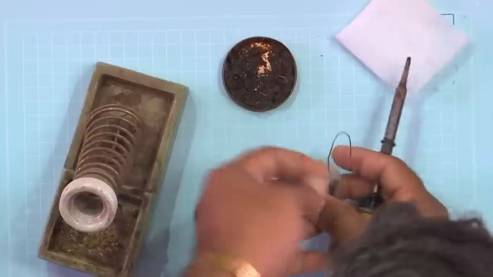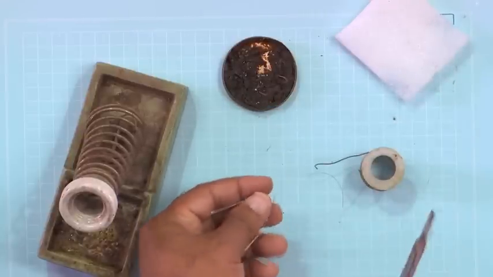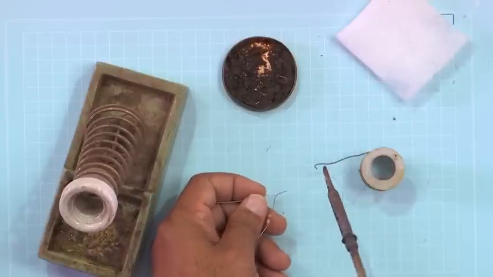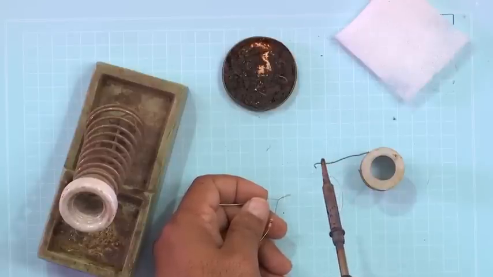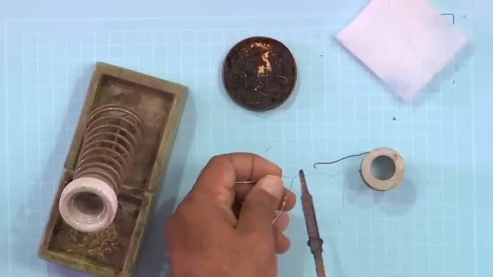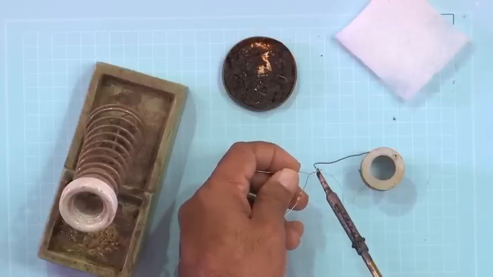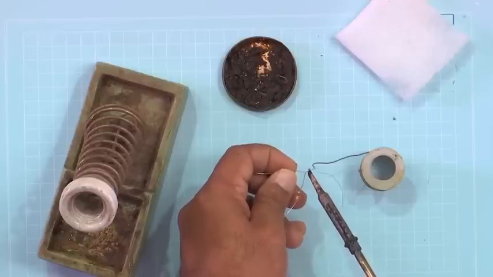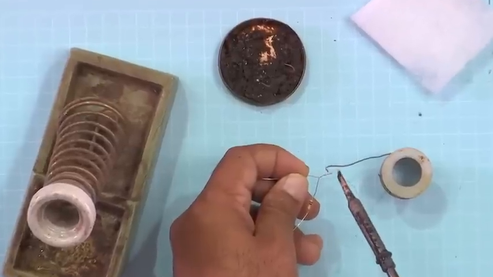So this wire, what we do, there are just two ways. Either you can take the solder material on the tip of this iron and then put it here. Or the other way, you can heat this wire, and if you touch this solder wire, it will be melted and put on this.